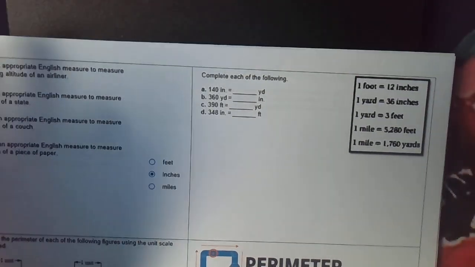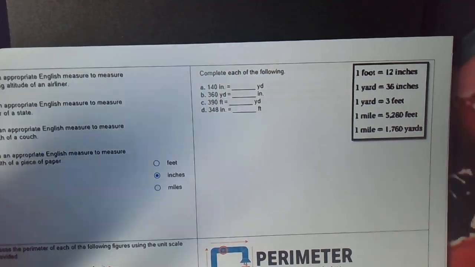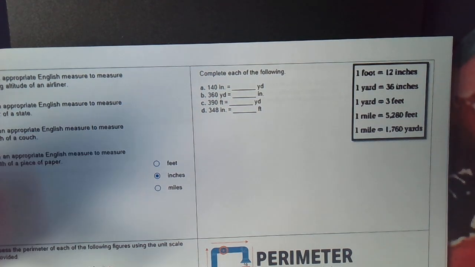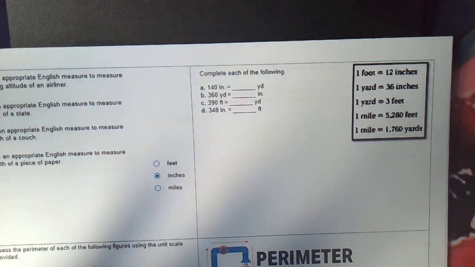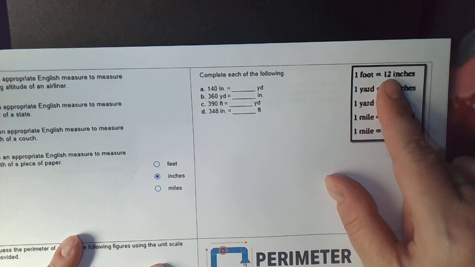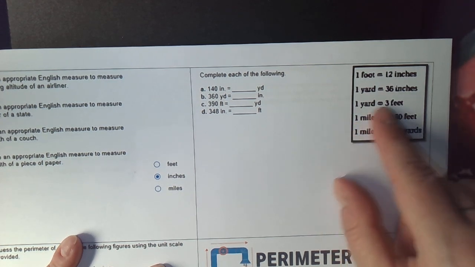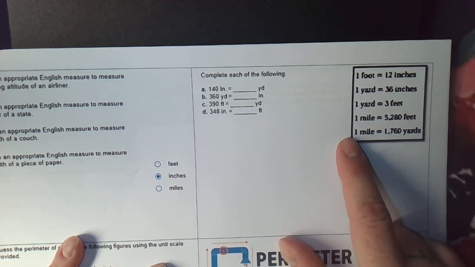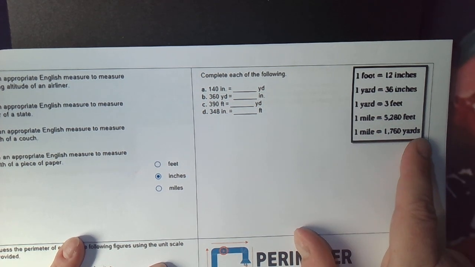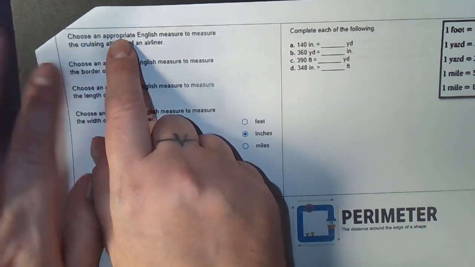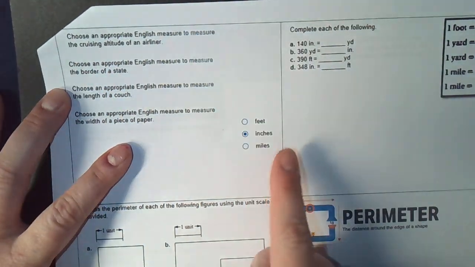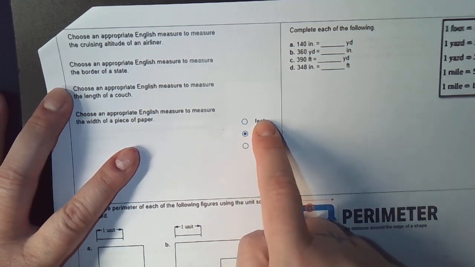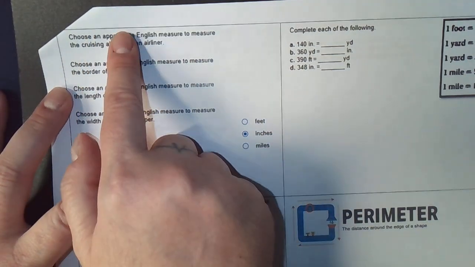Alright, now let's look at the English system, which is how we operate here in Texas. Yeah, America, yeah. Okay, 1 foot is 12 inches, 1 yard is 36 inches, 1 yard is 3 feet, 1 mile is 5280 feet, 1 mile is 1760 yards. Okay, let's see here. First, we have to figure out which of these 3 words, feet, inches, or mile, is best appropriate.